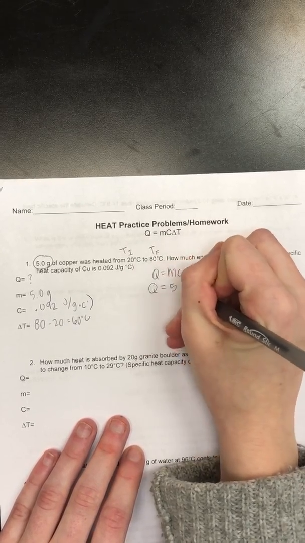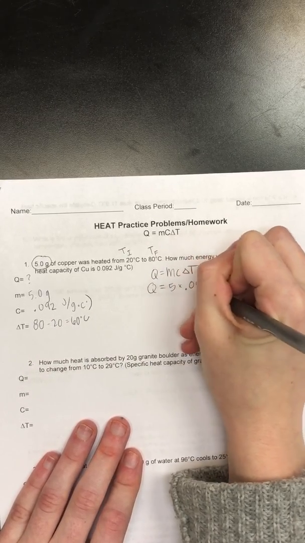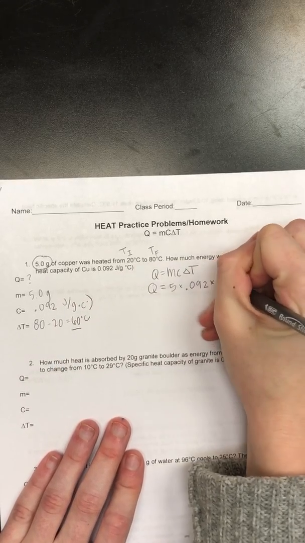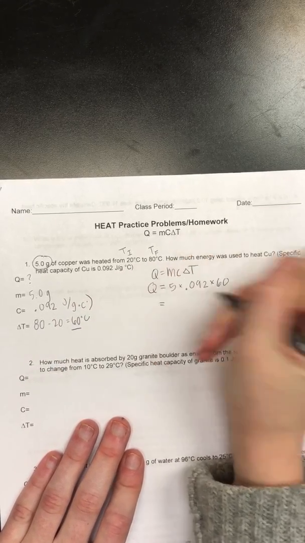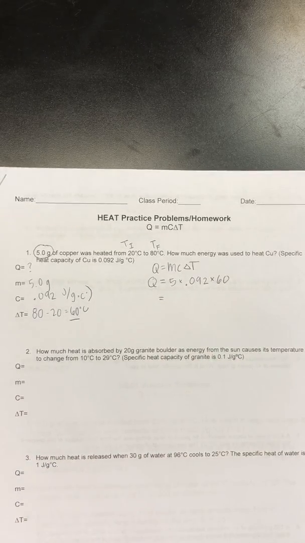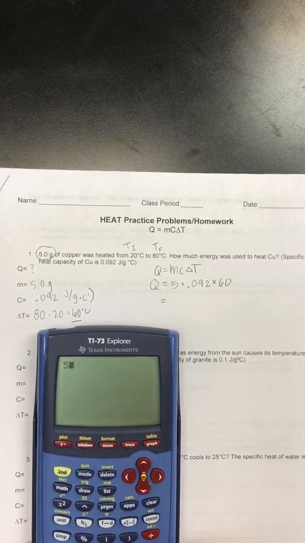M is 5. C, 0.092. Delta T, I'm using this number. It's 60, okay? So all you have to do is multiply those 3 numbers together. When you do that, you should have 5 times 0.092 times 60 equals 27.6.